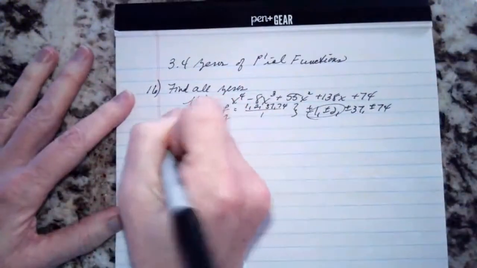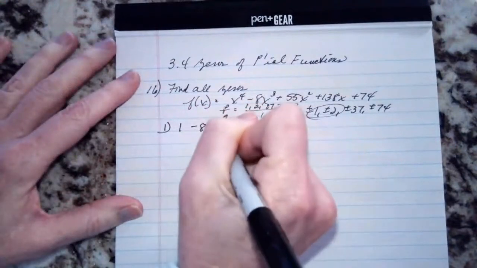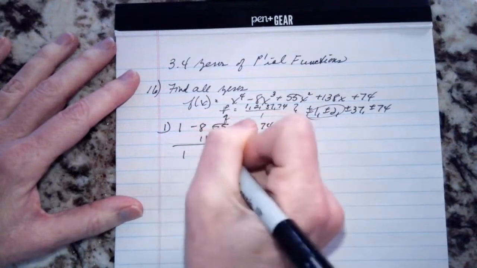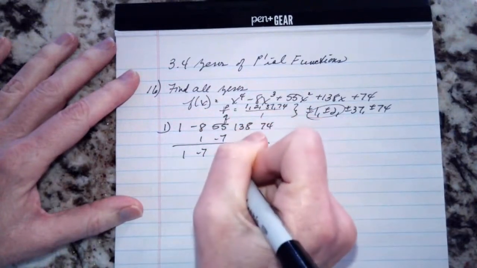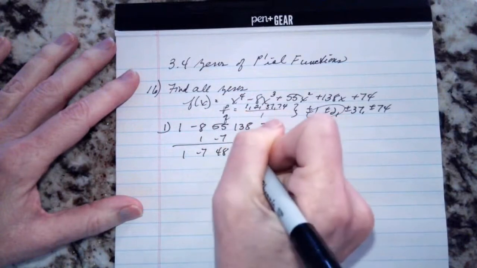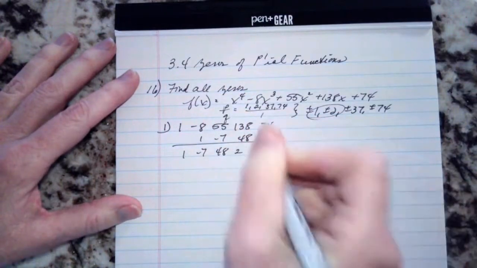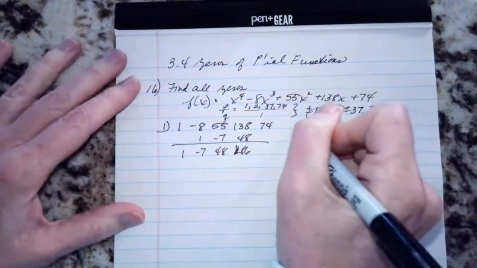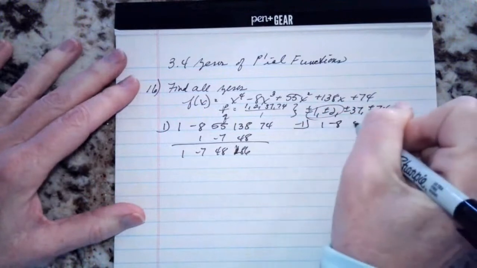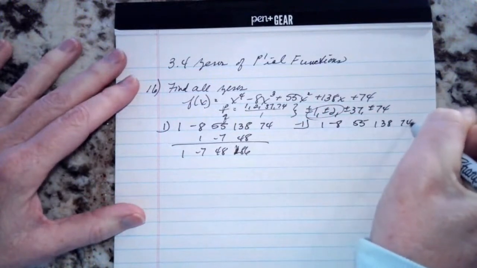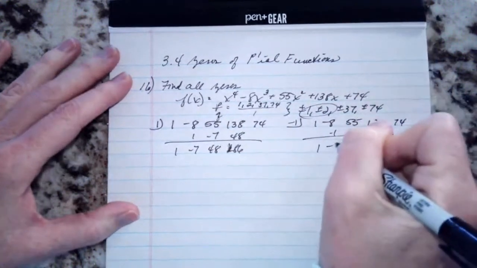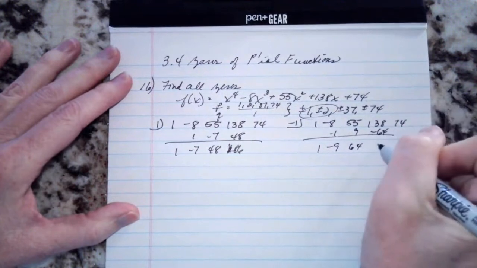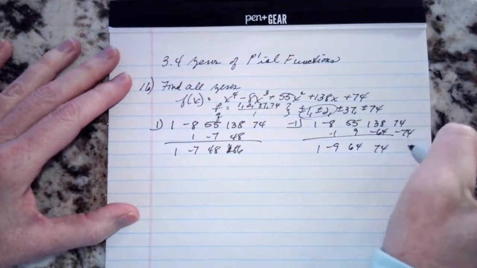So let's try 1. We've got 1, negative 8, 55, 138, and 74. I'm going to do synthetic division here. That'll be 48, and we're getting way out of there. That's going to be 186, but still we're getting way too high. Let's try negative 1, bring it down some. Negative 1, negative 9, 64, negative 64, getting 74. There we go. Okay, so there's a 0.